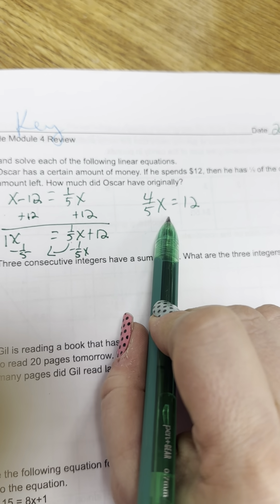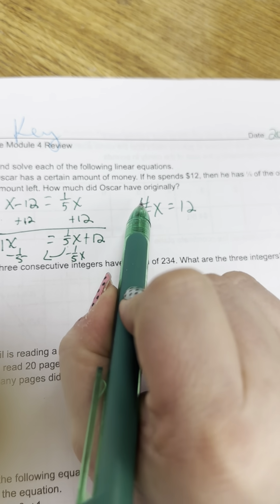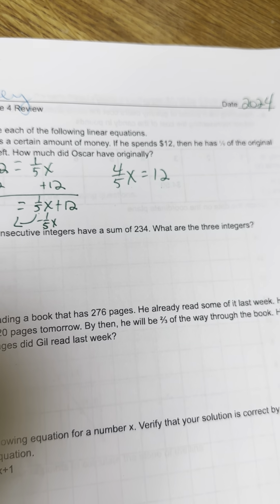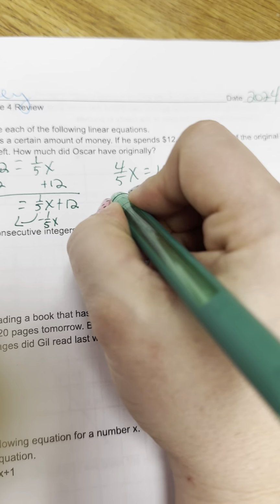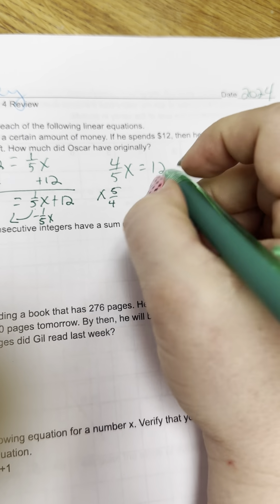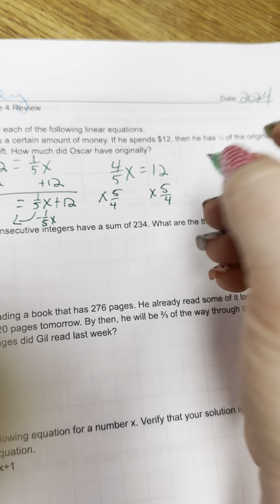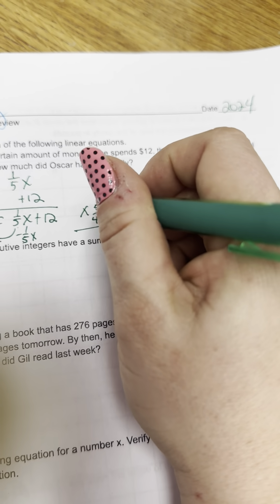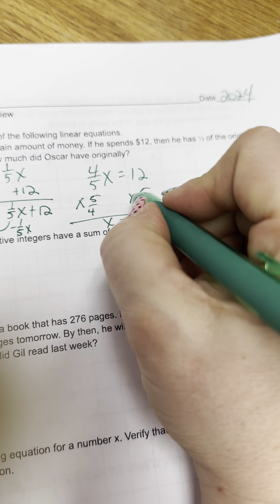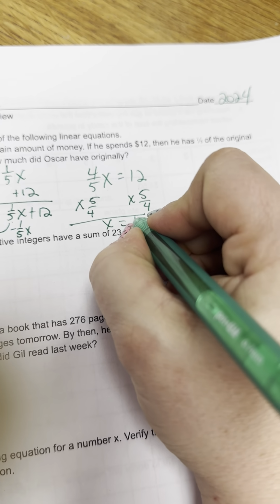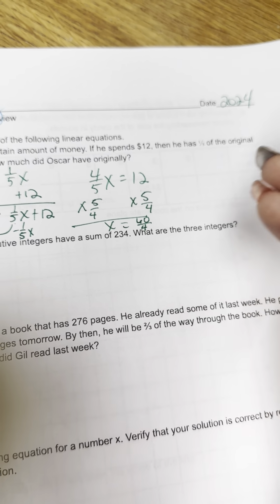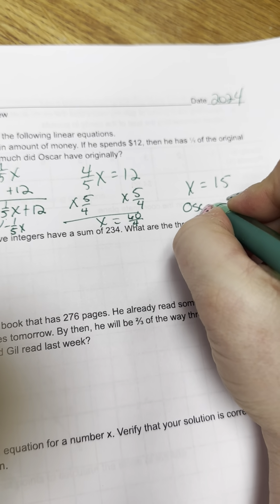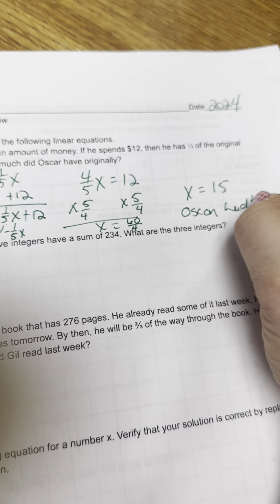Now I need to figure out what that x is by itself. Here I have 4/5 times x. In order to undo that, I need to divide, but we can't divide fractions. So I'm going to multiply both sides times 5/4, which is the reciprocal. This leaves me with x, because 4/5 and 5/4 give me 1. Then I have 12 times 5 is 60, divided by 4. So x equals 15. So Oscar had $15 to start.